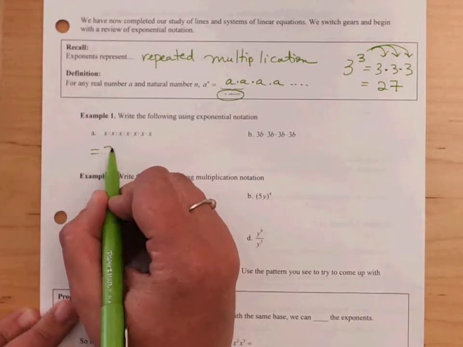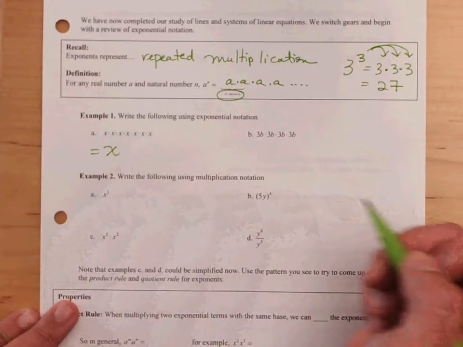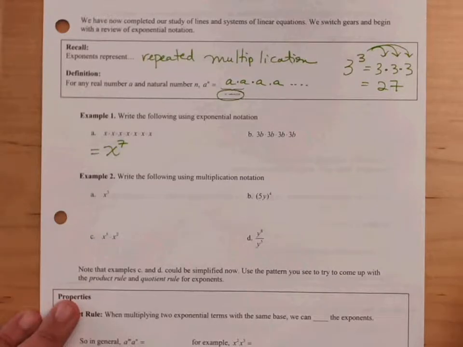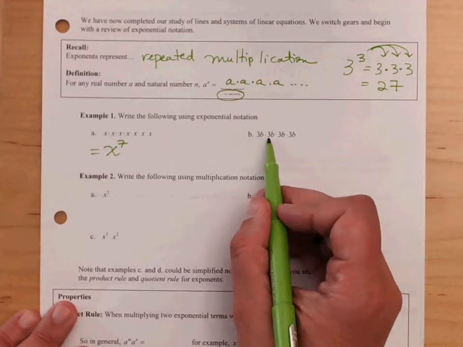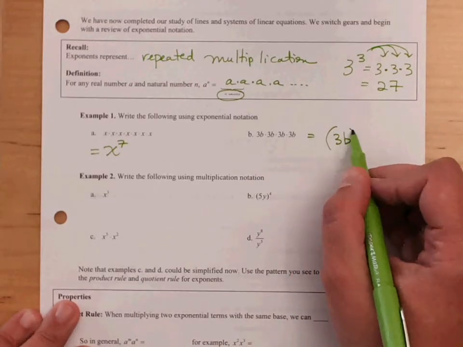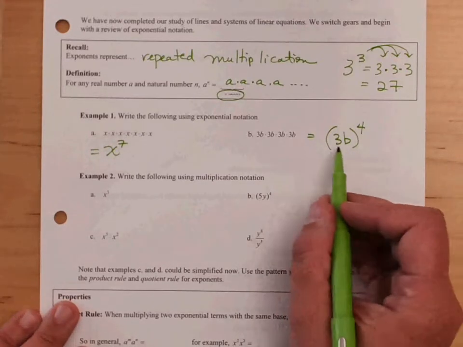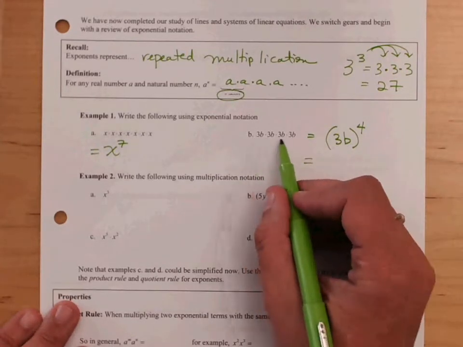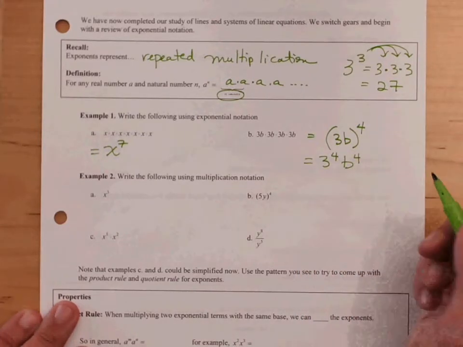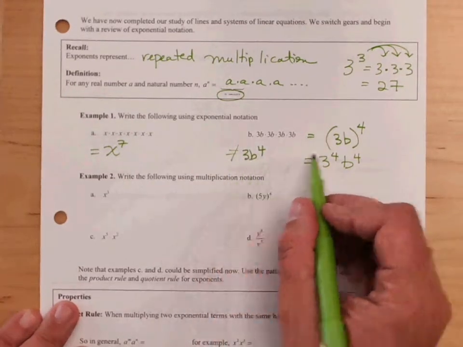Write the following using exponential notation. So our base is x. 1, 2, 3, 4, 5, 6, 7 is going to be our exponent, x to the 7th, right? Here, 3b, 3b, 3b, 3b, this is going to be 3b to the 4th. Now another way of writing that, you notice that I have 3b times itself. That would be 3 to the 4th times b to the 4th. This is not the same as 3b to the 4th. You see why that's different?